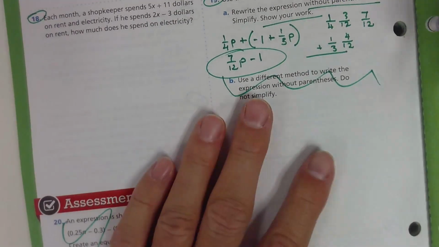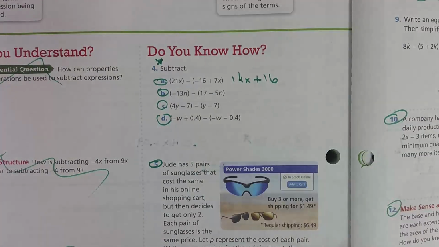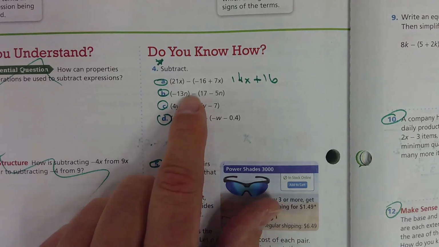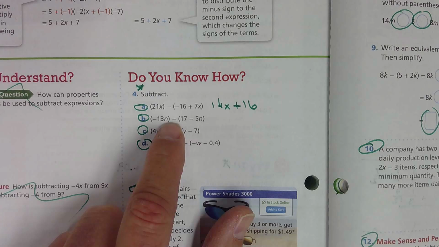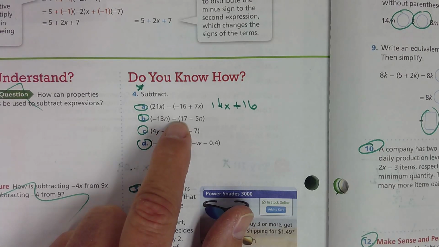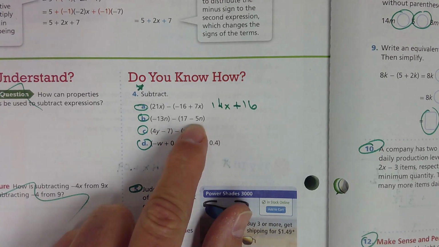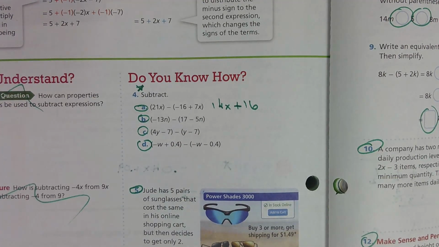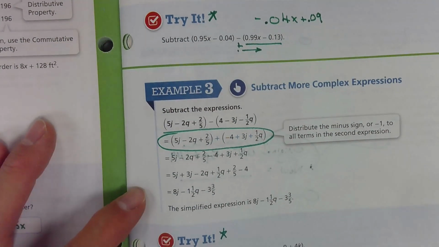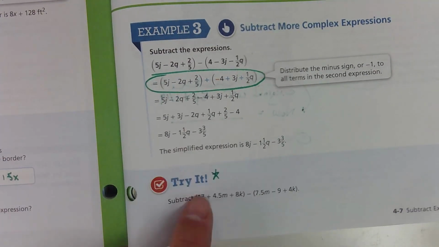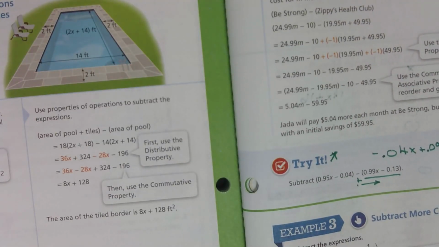Okay. Not worried about number 20 at the bottom of the page. And that should be it. Just remember to change the sign of the numbers that follow. So this would be a -13 and adding a -17 plus 5n. And then you just combine like terms like we did in the last lesson. All right. Don't forget to do the try it at the bottom of page 241. I want you guys to do that one. Okay. End the video there.